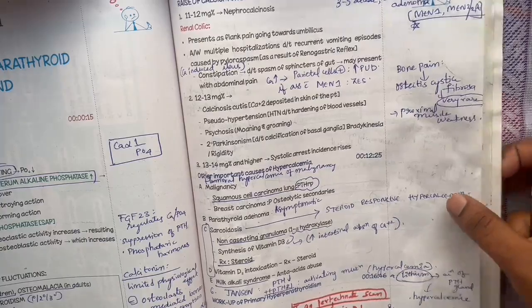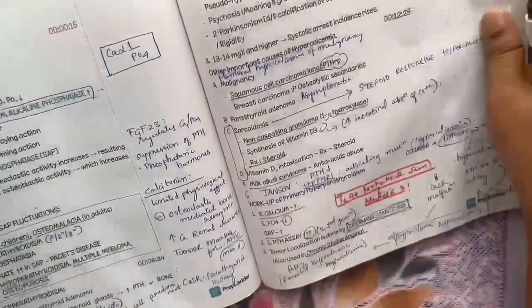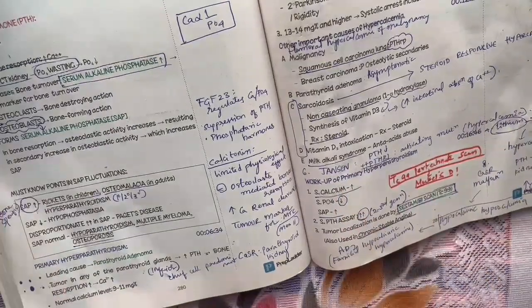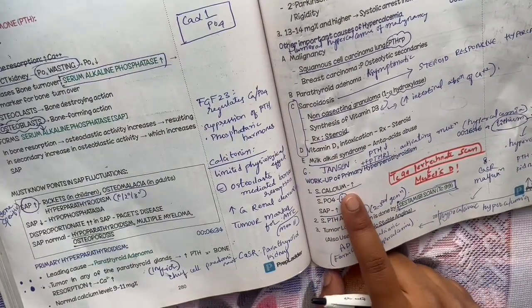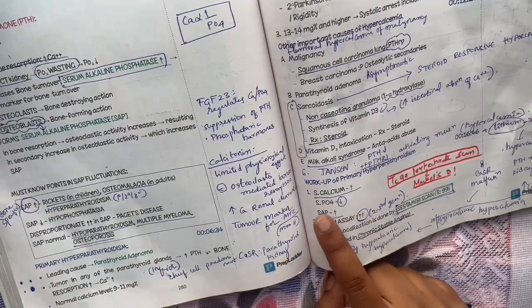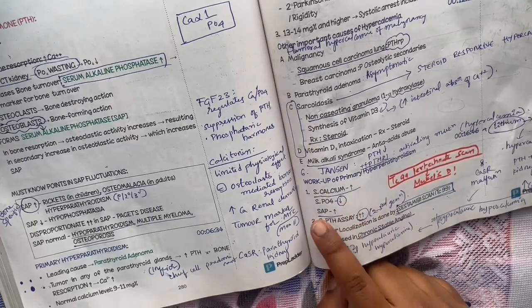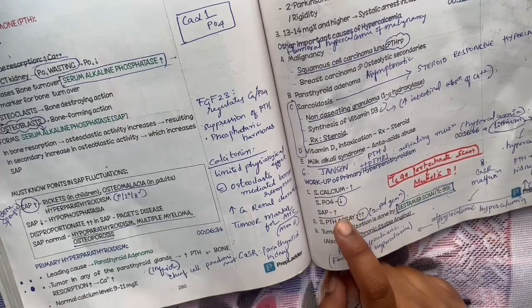So how will we know that the patient has, what we are reading now is about primary hyperparathyroidism. So what we do, we first do the serum calcium. We see that the serum calcium is elevated here, and as we check the serum phosphate, it will be low, and serum alkaline phosphatase will be high.